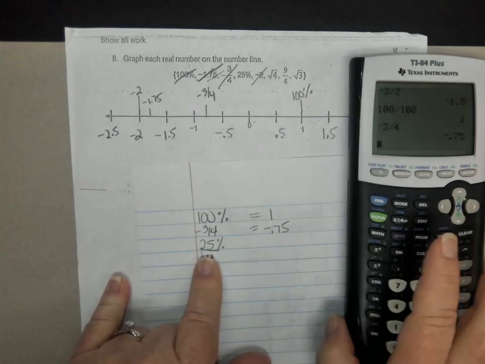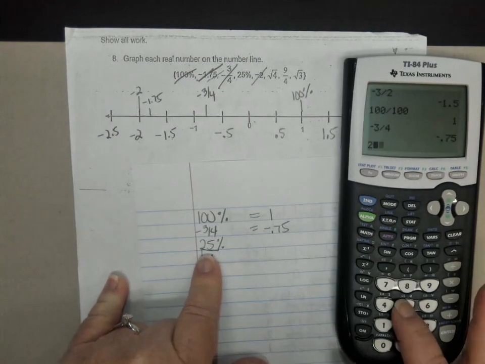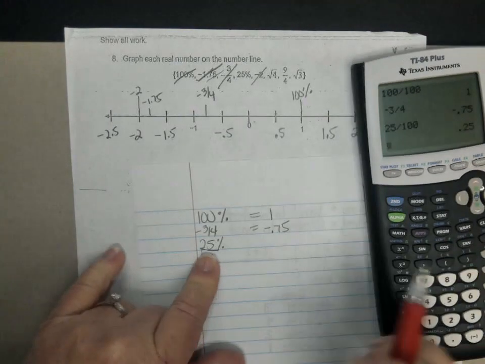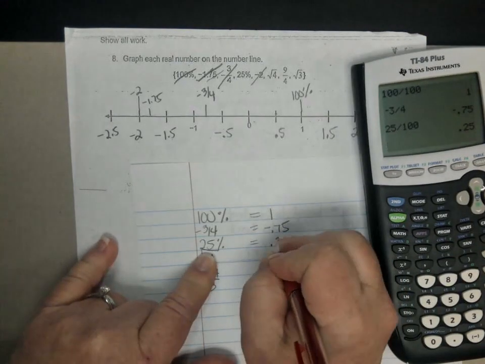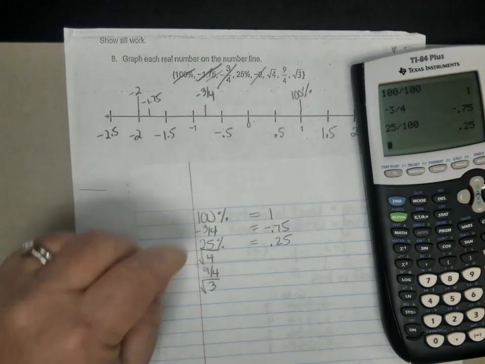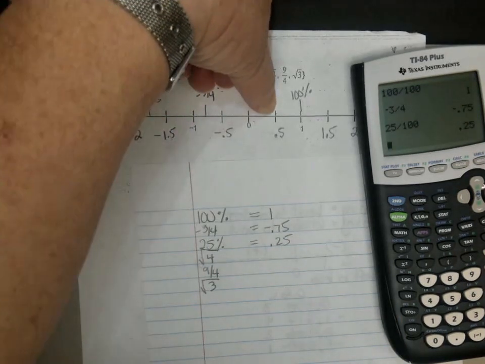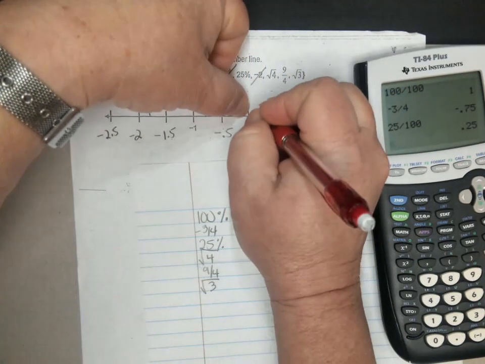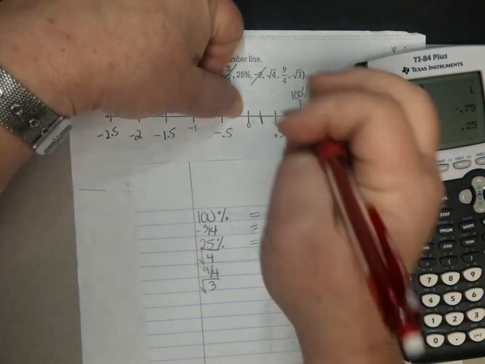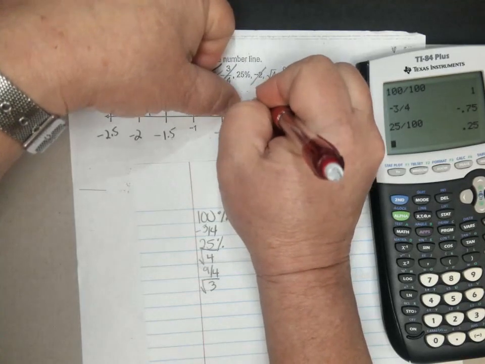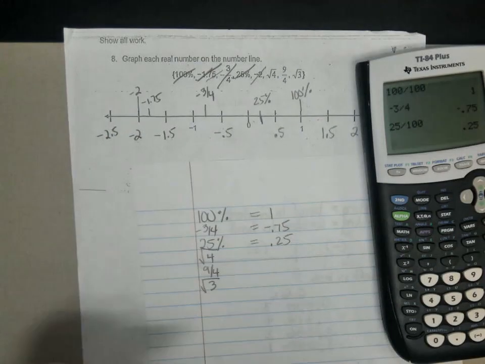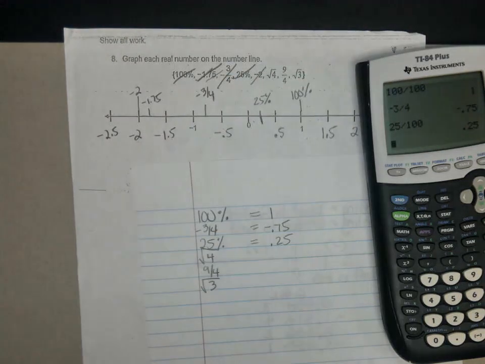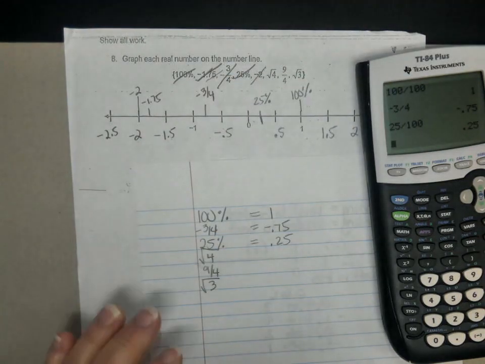25%, remember, change a percent to a decimal, put your number in, divide by 100, and I get 0.25. So 0.25, that's less than 0.5, it's positive, but it's not 0, so I'm going to go here, and I'm going to put in 25%. Okay? Remember, you're putting the numbers that are listed, not their decimal form, on the number line, okay?